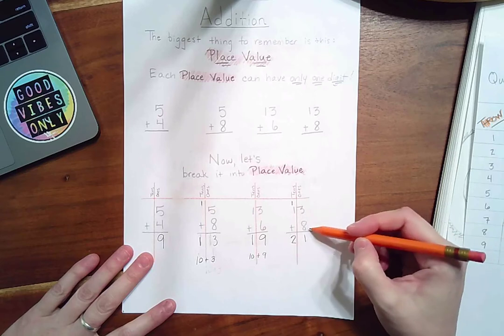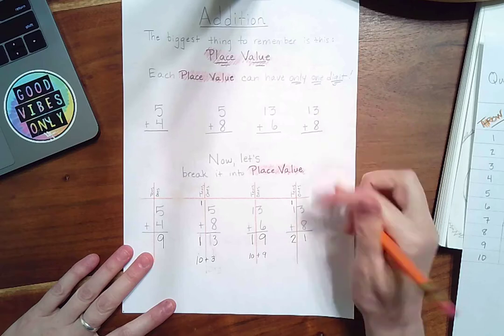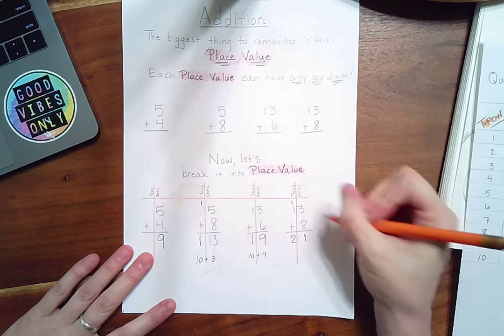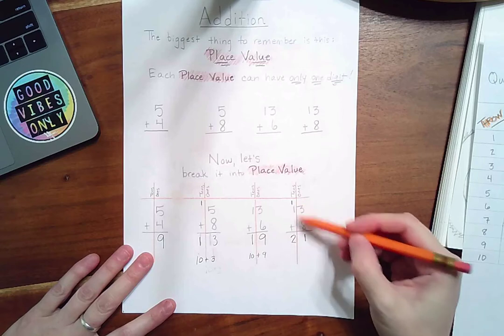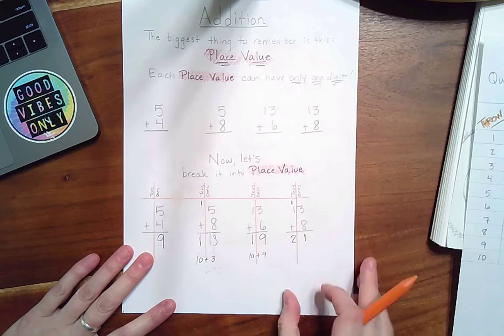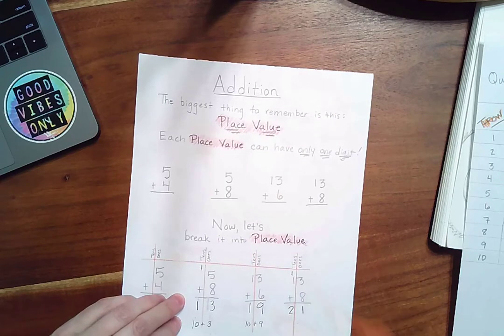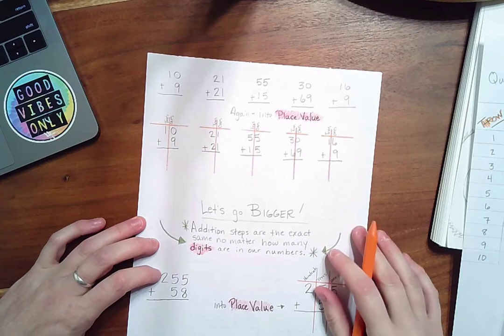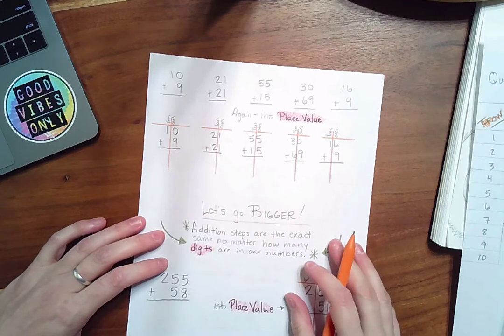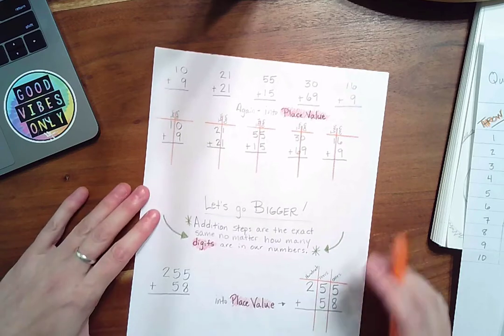Now we come to 13 plus 8. 3 plus 8 is 11, and I remember only one digit. So I write down my ones, and then I bring my 10s over into the tens column. Then 1 plus 1 is 2, and we have 21. So now let's go ahead and we're going to add another digit in there. But it's important to remember that no matter how many digits we add to any of this, all of the steps are the exact same.